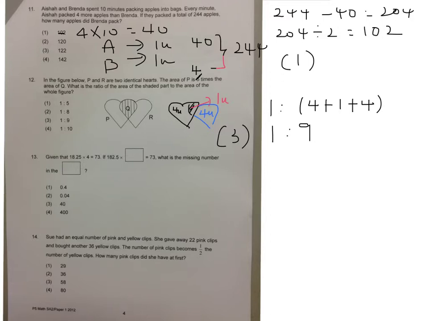Given that 18.25 times 4 equals to 73, you have to find out this answer here. We will still get 73. 18.25 times 4, 182.5 times, you notice that if 18 times 4, your answer should be around 80, because rounding up, this one will be about 20 times 4, that will give you 80.